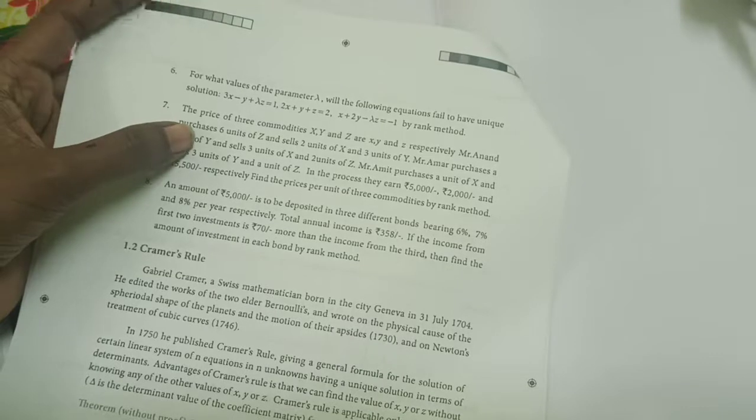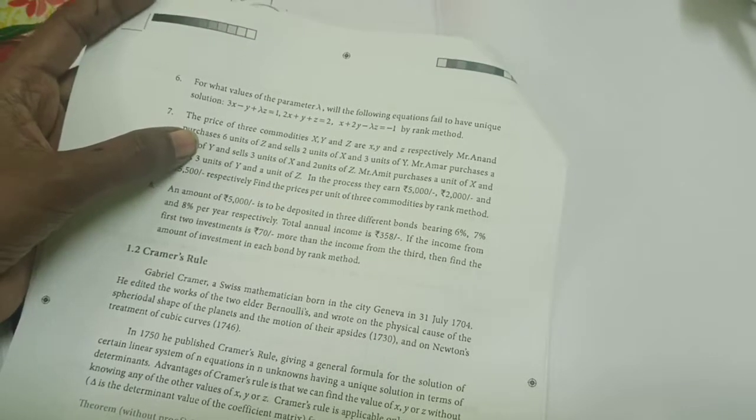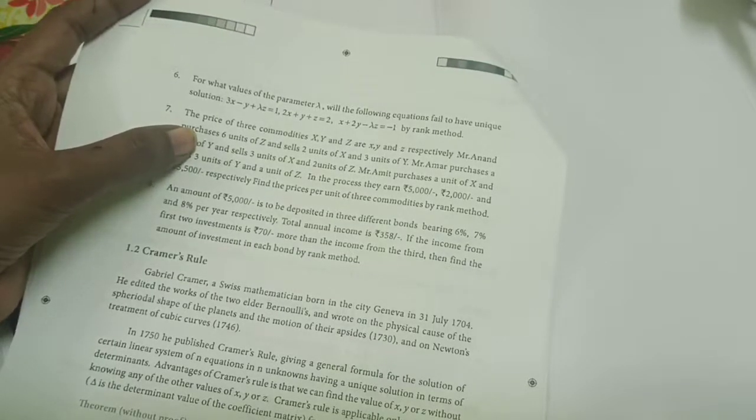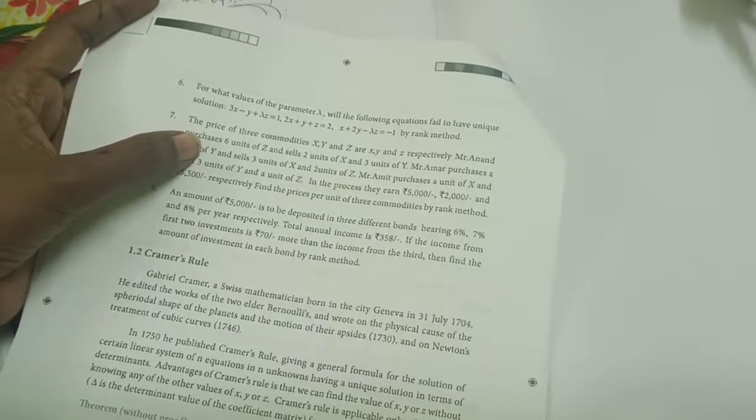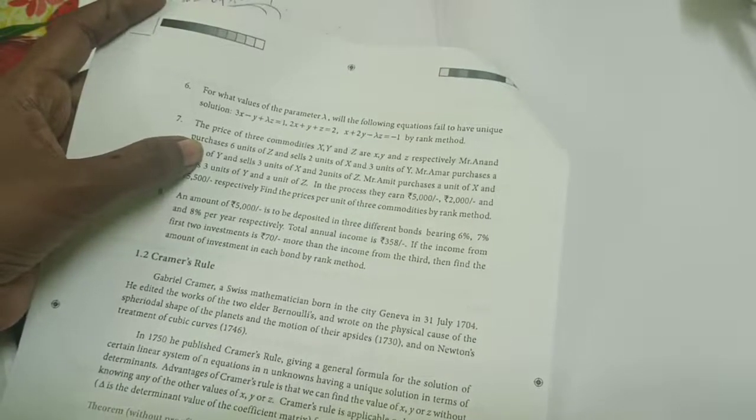Sixth question is, for what values of the parameter will the following equation fail to have unique solution? Okay, fail to have unique solution. So it won't be the unique solution. Understand? So as usual everything same only.